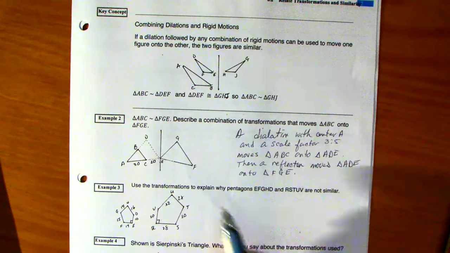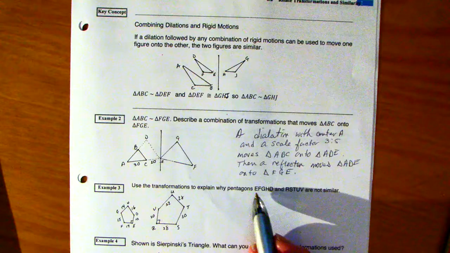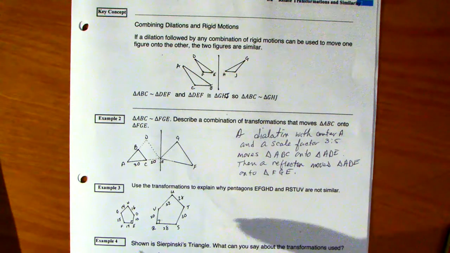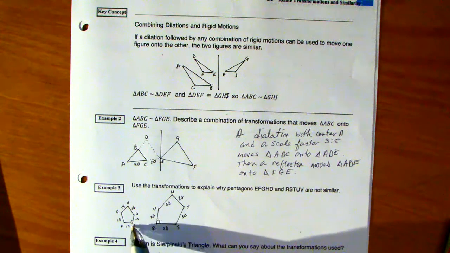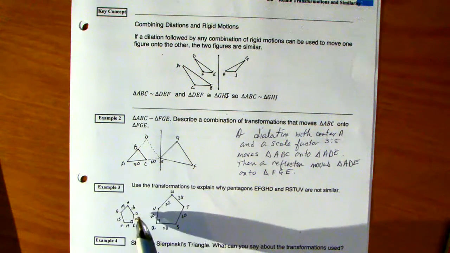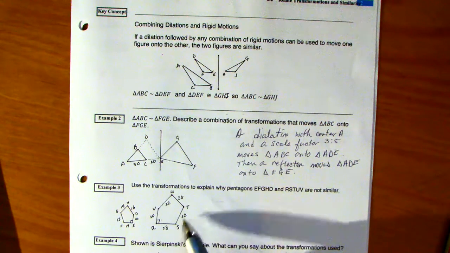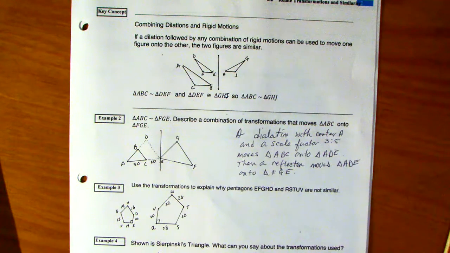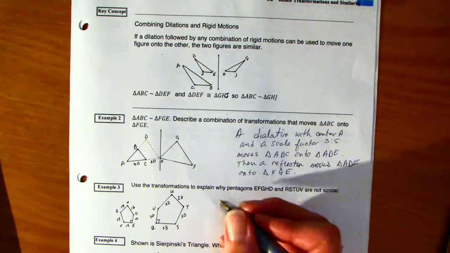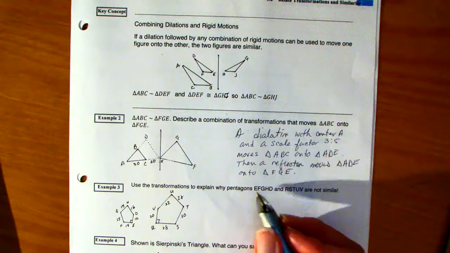Okay. Use transformations to explain why pentagons EFGHD and RSTUV are not similar. Okay, let's see here. First of all, I'm going to do the ratio of sides.